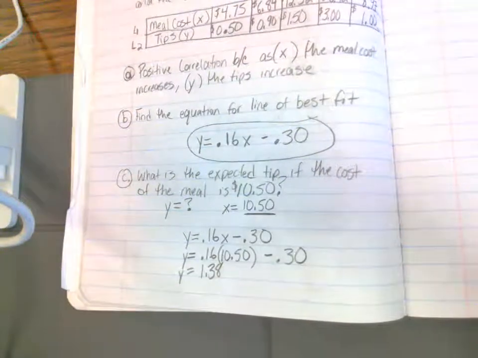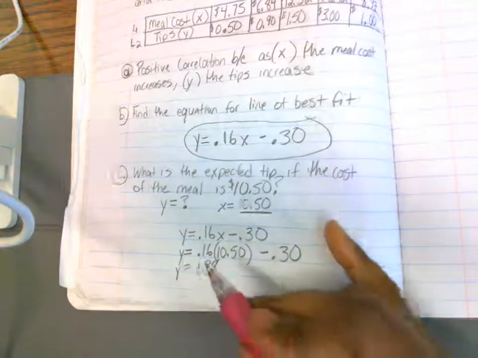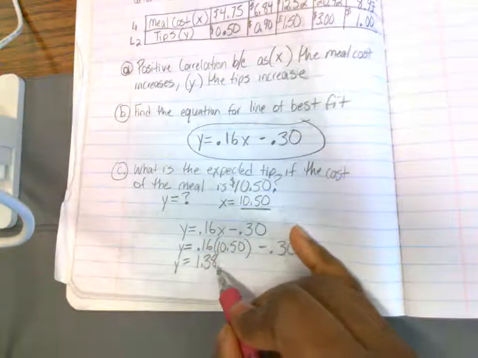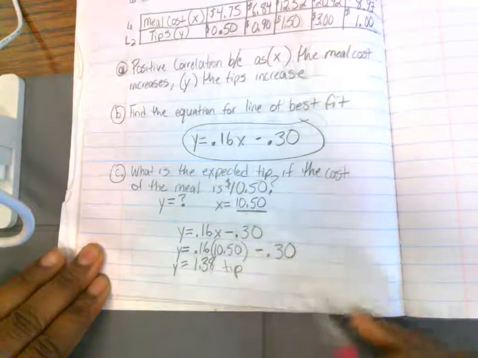All right. So now I'm going to give you a second example, but I want you to do most of this on your own. I'm going to guide you through, but most of this you're going to do on your own. Okay. Any questions about how I got $1.38 for the tip? This is your expected tip.